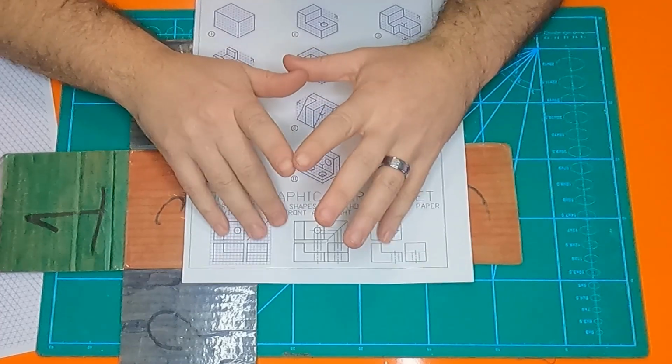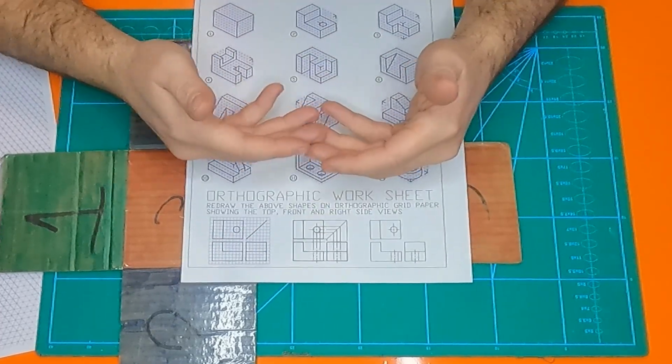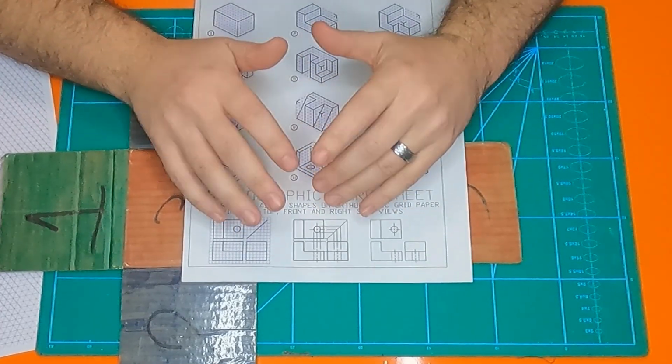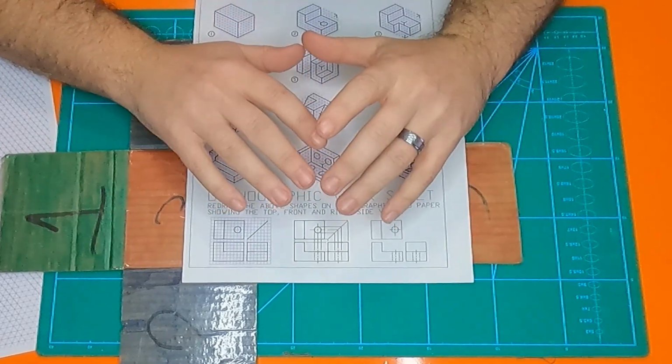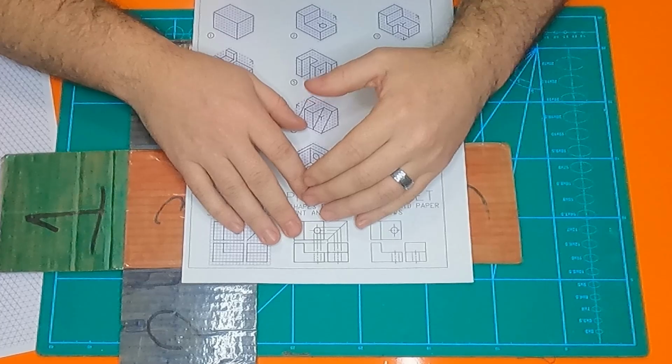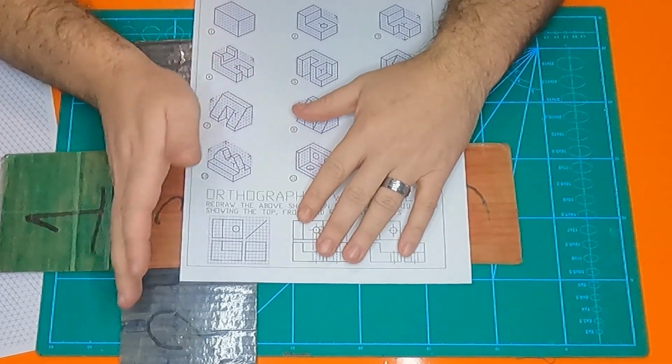Now, why this is important is that when you're making drawings, you can show different types of information better from different angles. And so, depending on what you're building, what information you're trying to relay, it might be better for you to do orthographic or isometric.